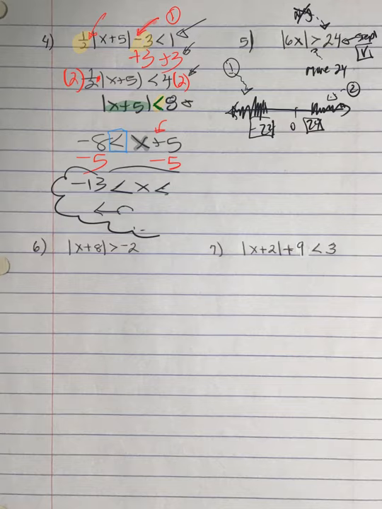So we have to say that 6x has to be to the left, has to be less than negative 24, or, got to have that or in there, or 6x has to be greater than, to the right, greater than positive 24.